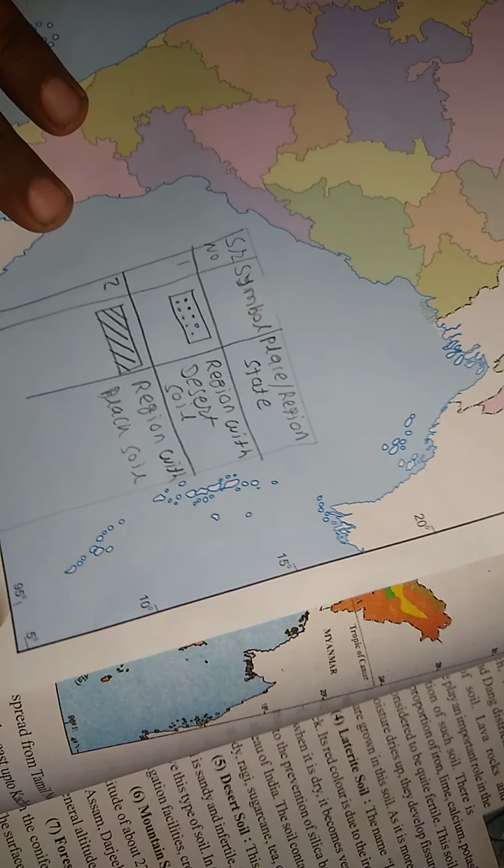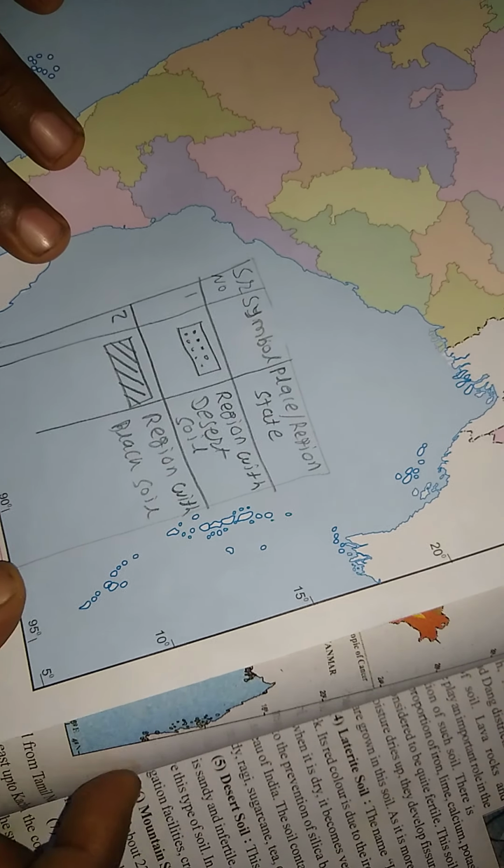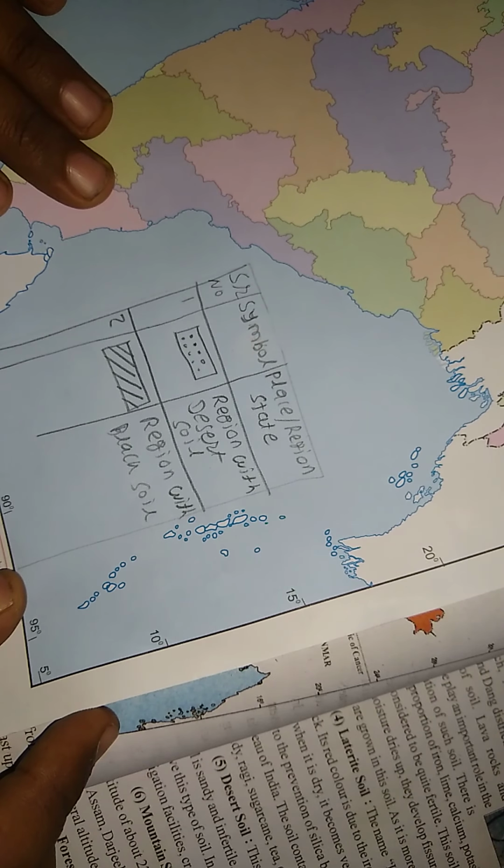Okay, if you find it difficult over here because of space, then you can go for the back side. Okay, here also you can draw 4 columns: serial number, symbol, description, and the state or region or place. That way it is also possible.